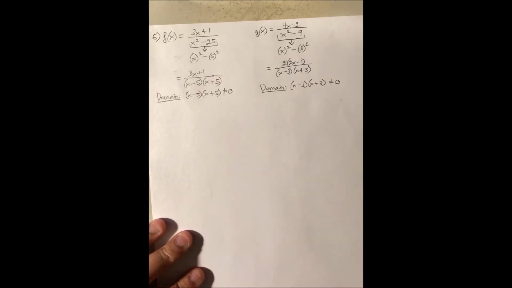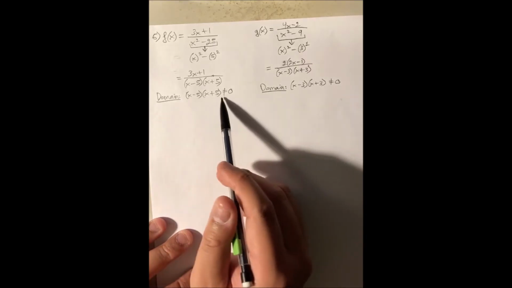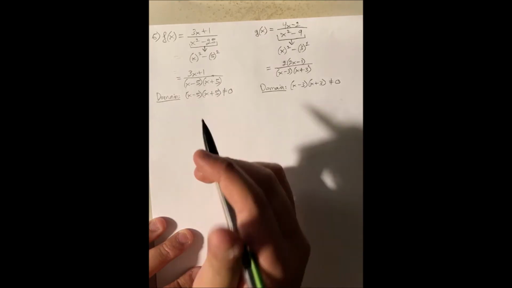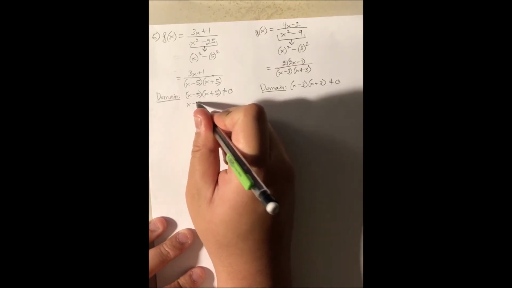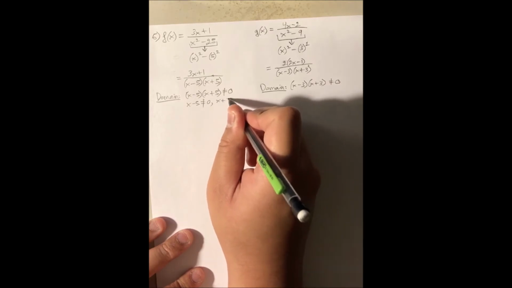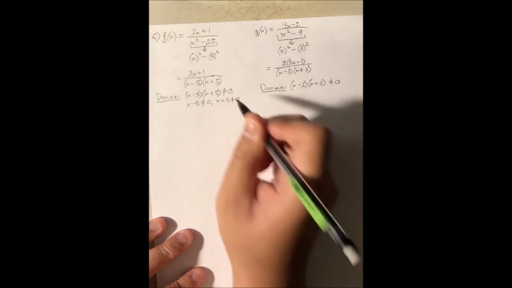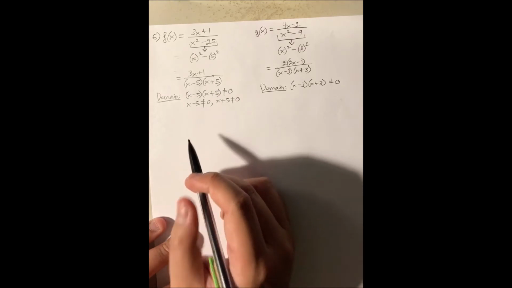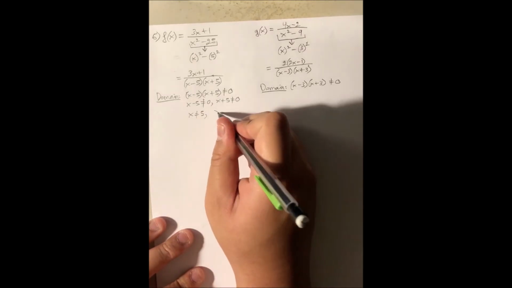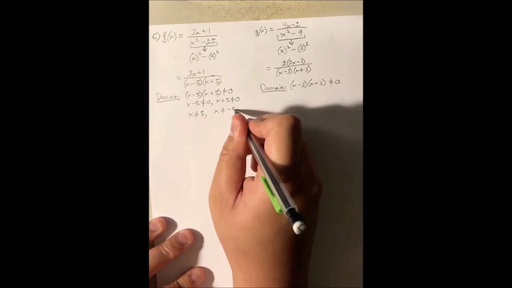So in any rational function, of course, to find the domain, we take the denominator and set it not equal to 0. So in this case, I'm going to take x minus 5, set it not equal to 0, and separately x plus 5 not equal to 0. Solving for x in each case, we know that x cannot be equal to positive 5, and x cannot be equal to negative 5.